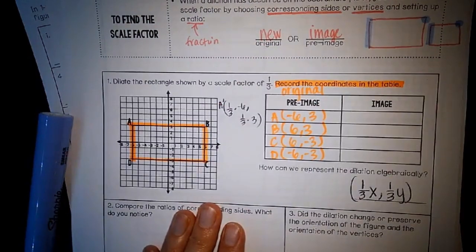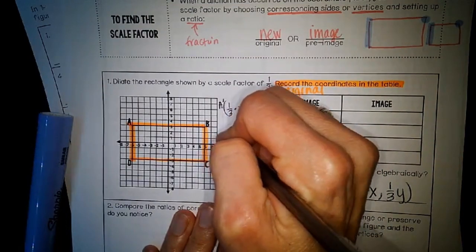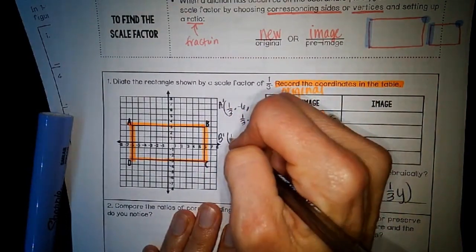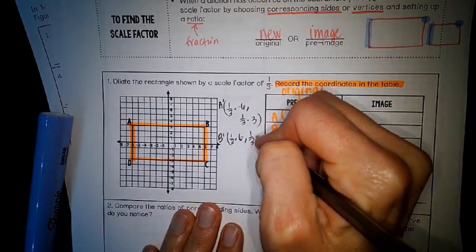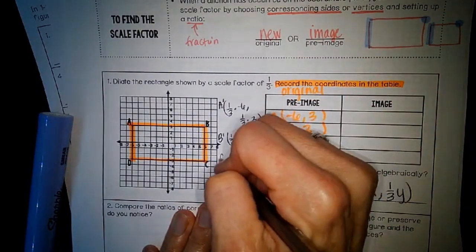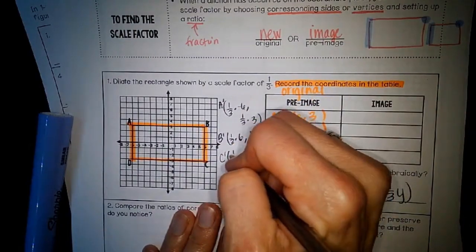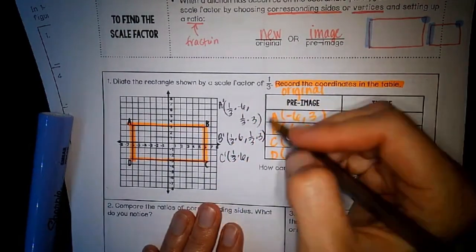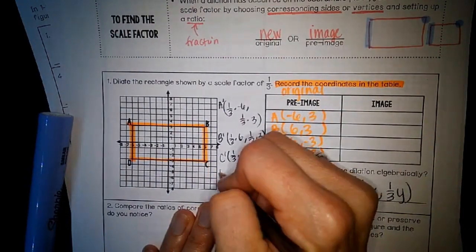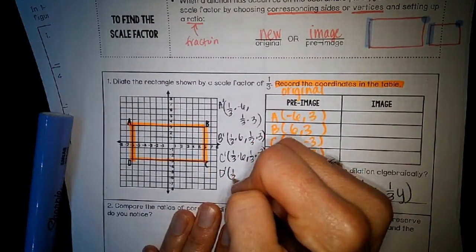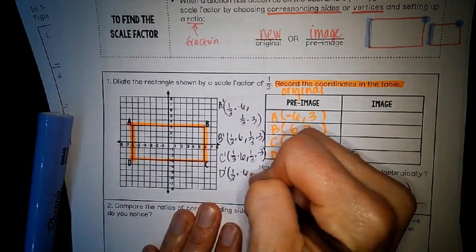B prime is going to be the same thing. 1/3 times 6, comma, 1/3 times 3. C prime, 1/3 times 6, comma, 1/3 times -3. D prime, 1/3 times -6, comma, 1/3 times -3.